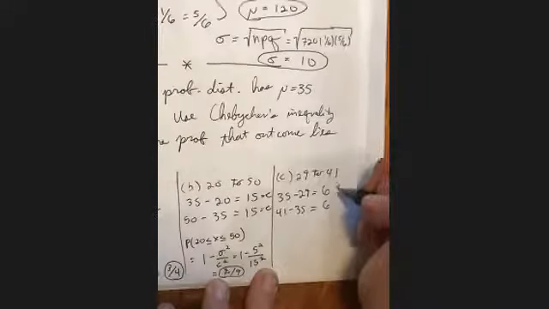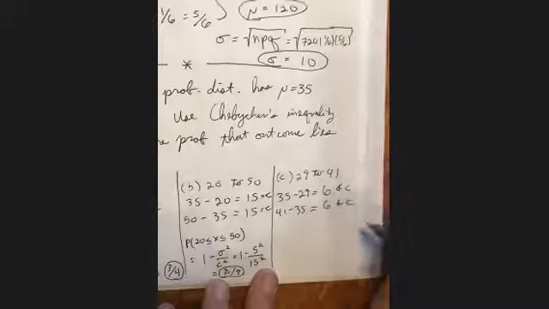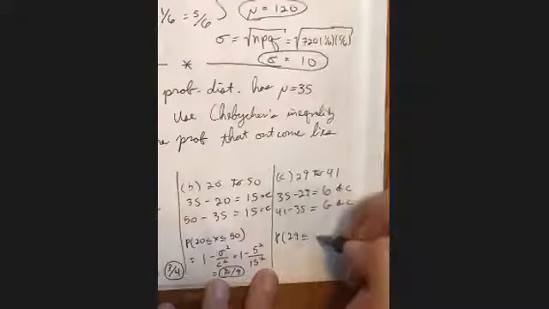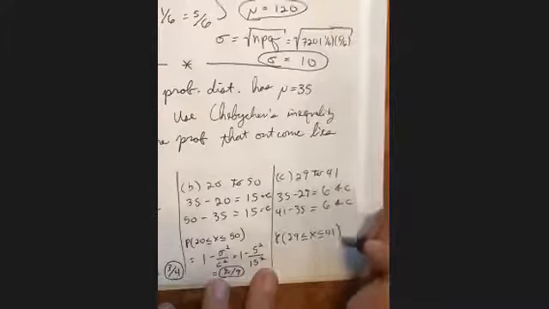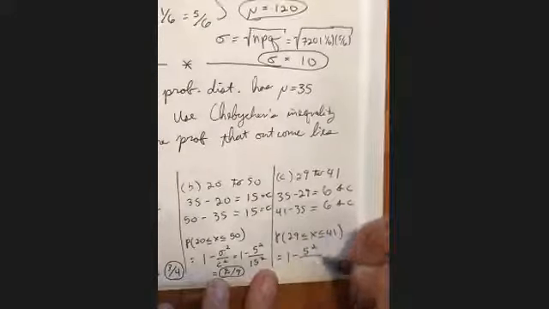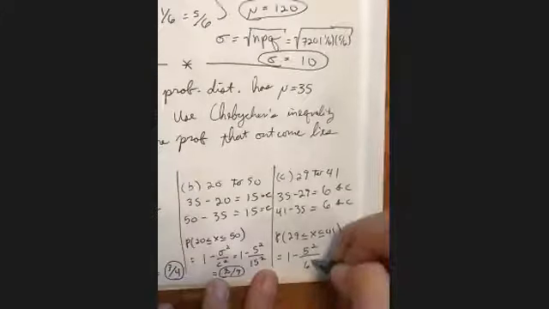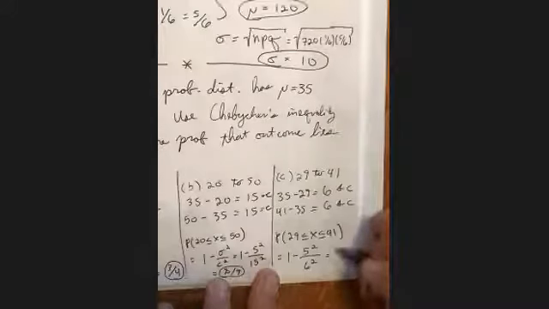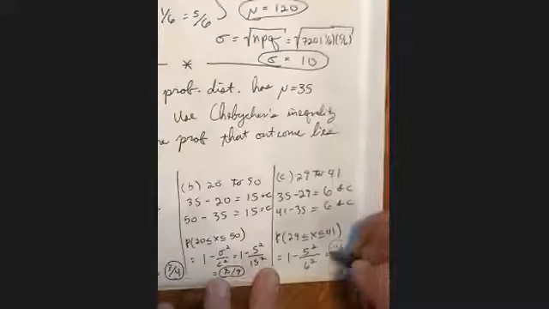So you can see that that will be your C. So the probability that we are between 29 and 41 is 1 minus 5 squared over 6 squared. And we get, calculator, 11 over 36.